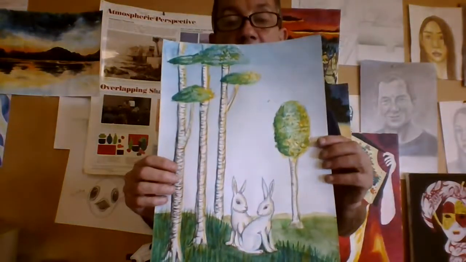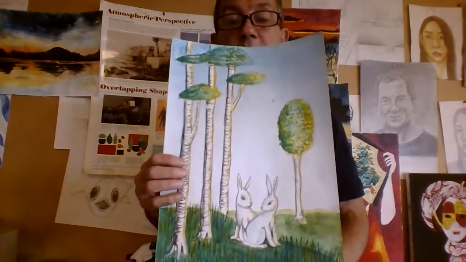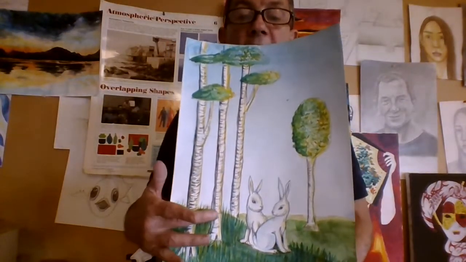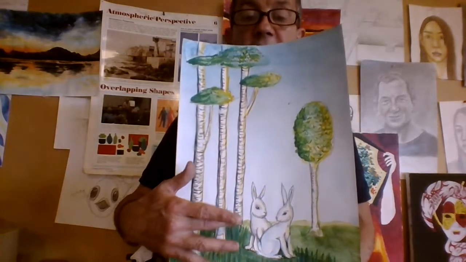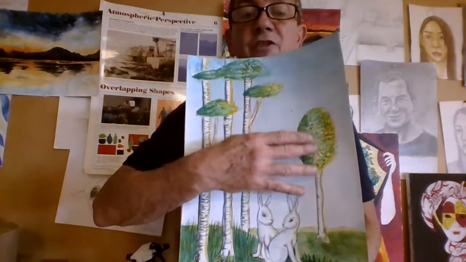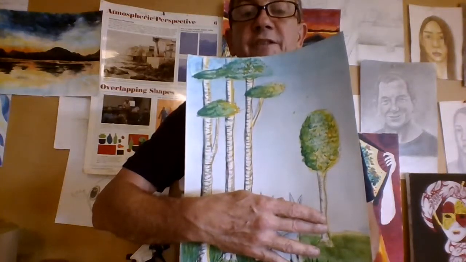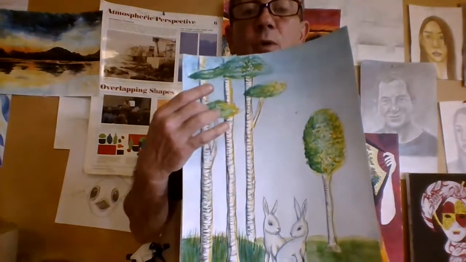So here we have a basic landscape, and our rabbits and our trees are in the foreground. Keep in mind that overlapping line is so simple to create the space. It seems like the hill is in front of the trees. And even with the rabbits being almost as tall as the tree in the background, it's not reading as if this tree is small, it's reading that it's far away. There is also less color here in the trees than there is in the foreground.